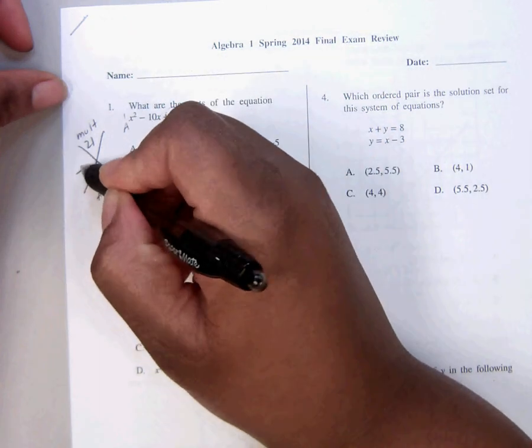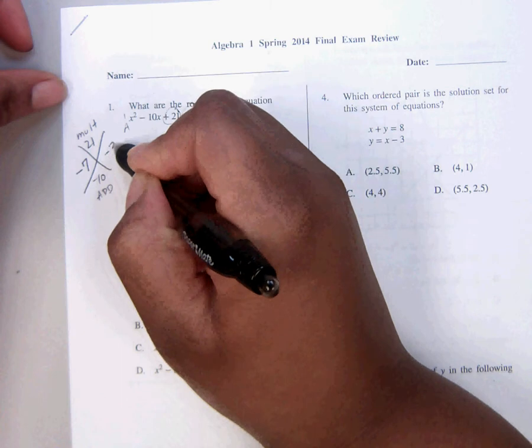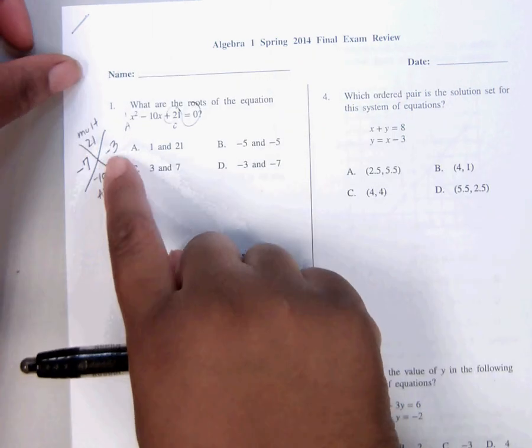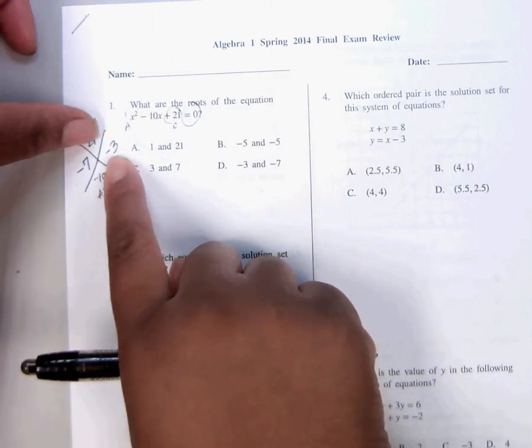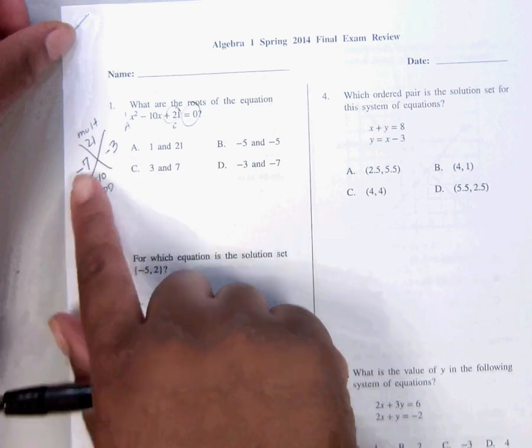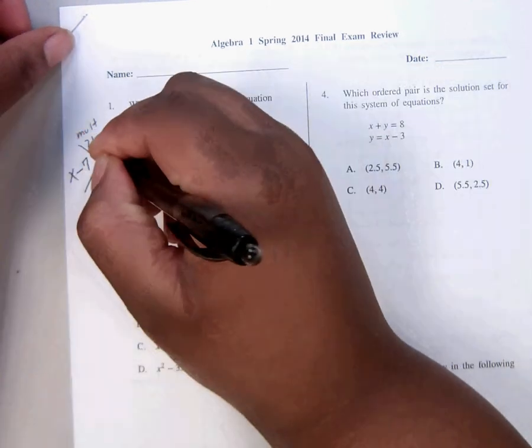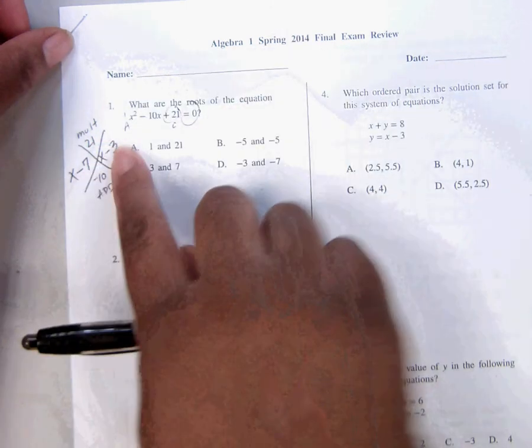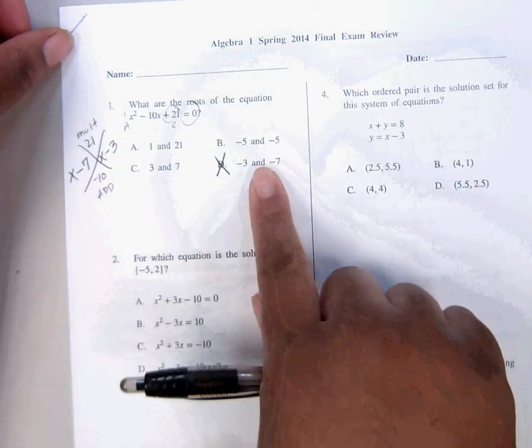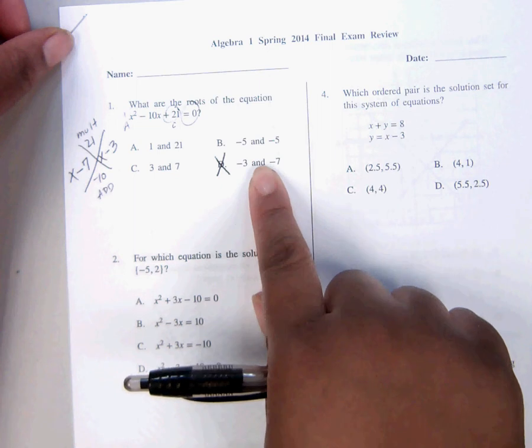That would be a negative 7 and a negative 3. Negative 7 times negative 3 is positive 21. And then negative 7 plus negative 3 is negative 10. So now we have our factors. That means that's not the answer because it wants the roots.